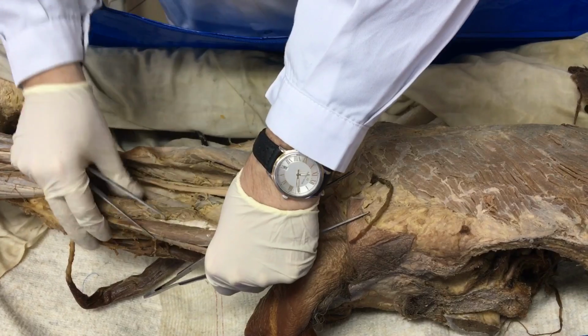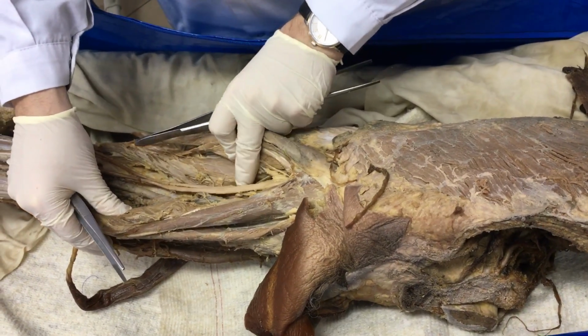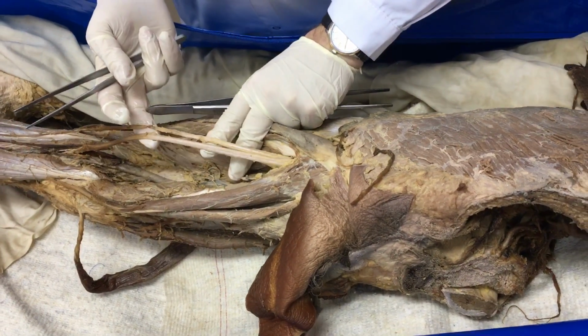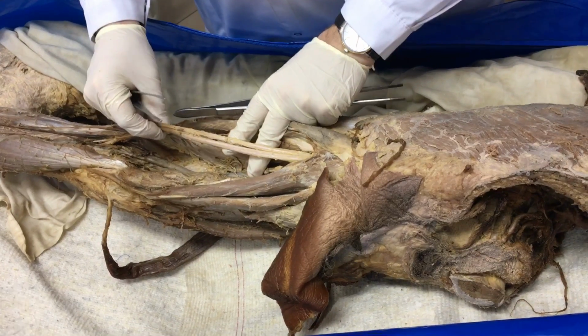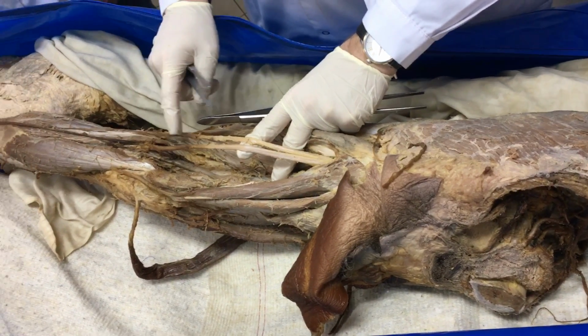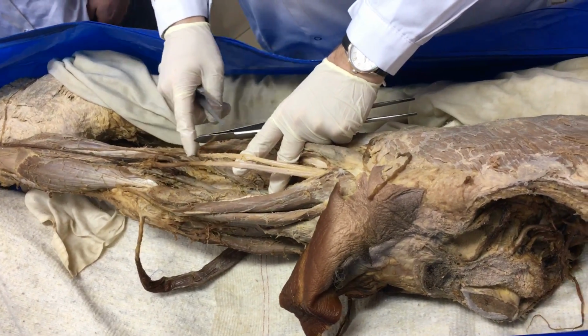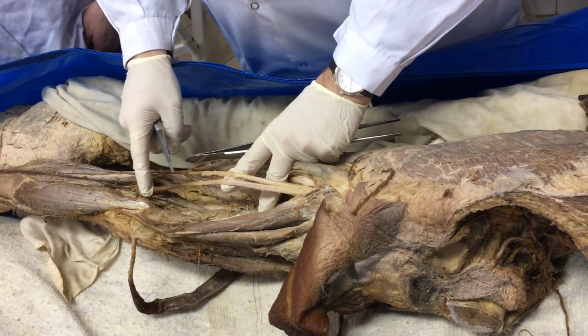Adductor magnus. And here we have got the sciatic nerve, which should be stuck together. And it splits into the common fibular here, and this is tibial.